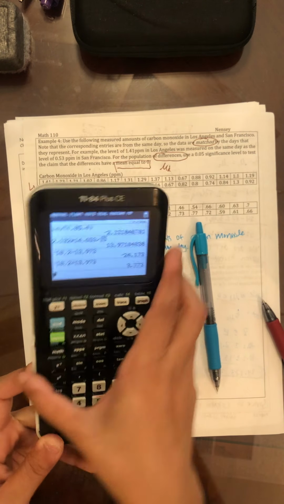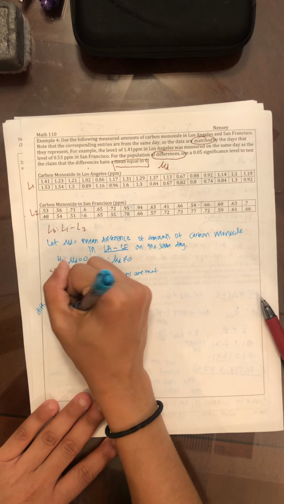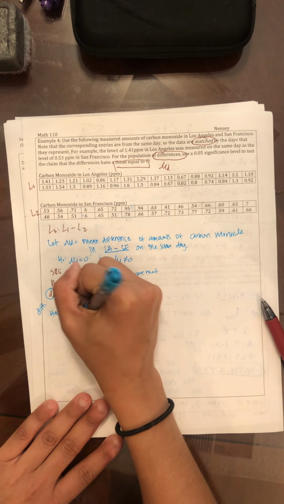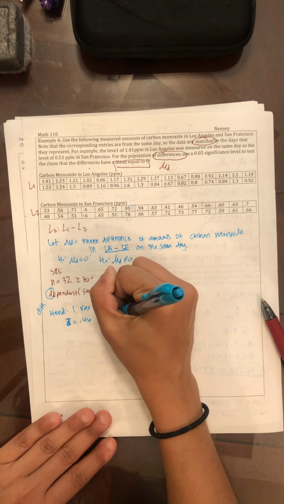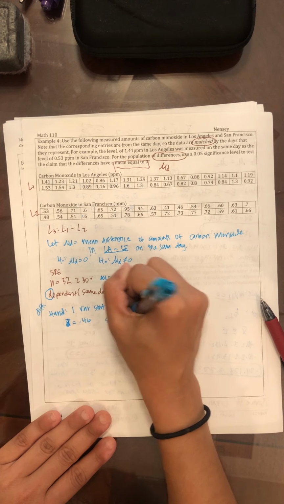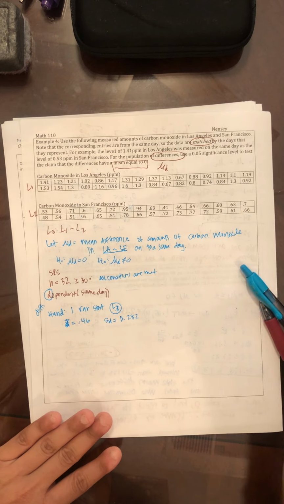And I know this is from the first example, but I think you should be able to do it. So again, I'll write out the answer. I got X bar to be 0.46, which is really D bar, so I should write this as D bar. And I got S sub D to be 0.282. See if you get this, using L3 as my list.